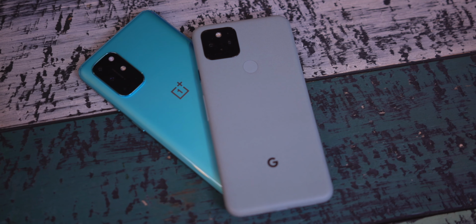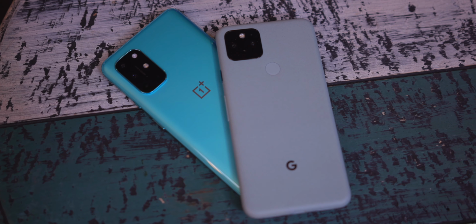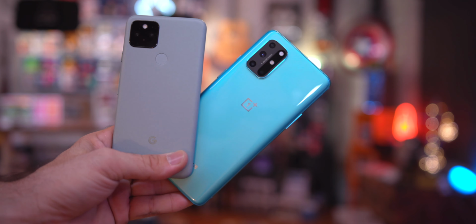Now, what we're doing here for comparative purposes, we are comparing both the 12 megapixel modes on these cameras because it is not out of the box by default how you're shooting. You actually have to actively select 48 megapixels here. I can't even talk. But other than that, let's get into this comparison. We're gonna start out with daylight photos.